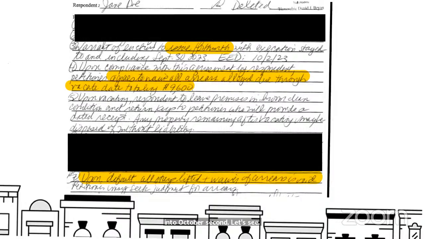So the earliest date you can receive it, you would have had to receive it by September 18th. Because the earliest day you can be evicted is October 2nd. So you get the marshal's notice by September 18th, and then October 2nd, you don't make the payments. October 3rd, you can be evicted.